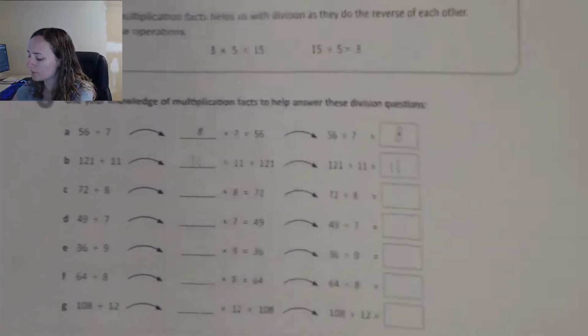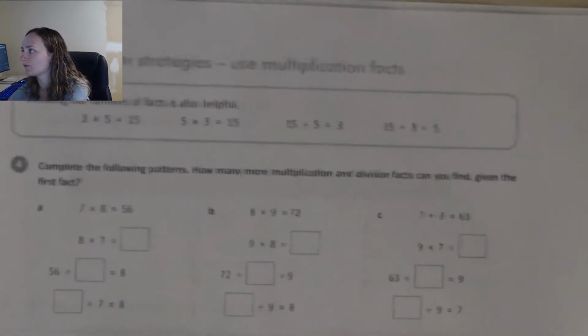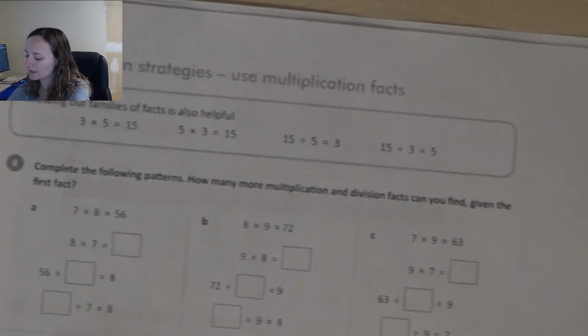Okay, so that's the first page there for you. Pretty easy, and if you're using that multiplication chart, it should be a quick one for you. We're going to keep on using those mental division strategies and using those multiplication facts.